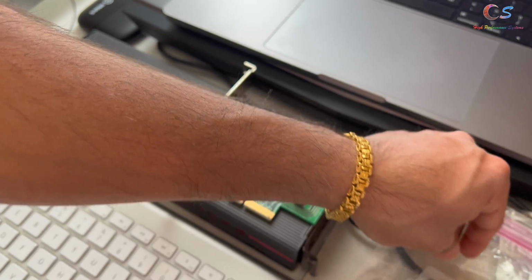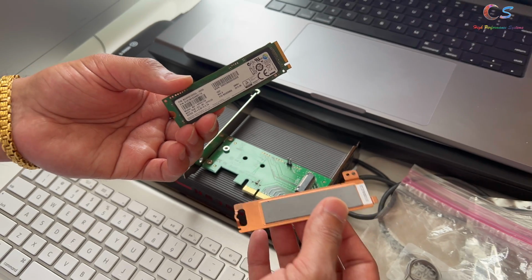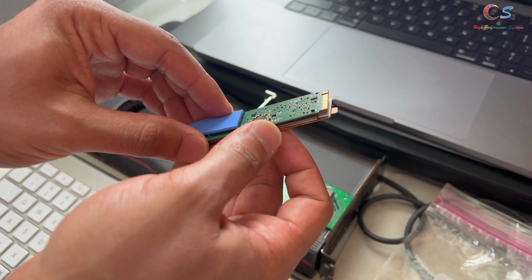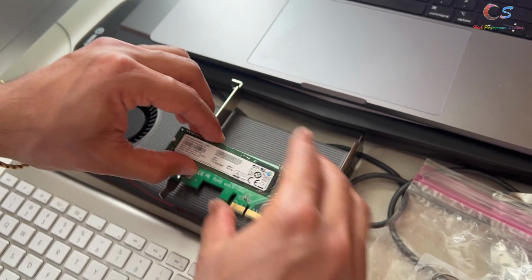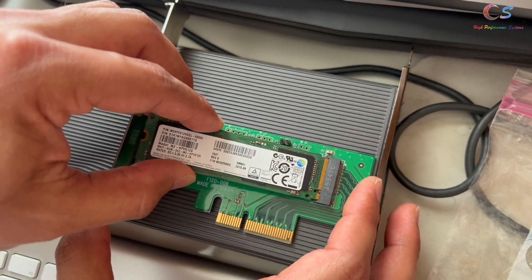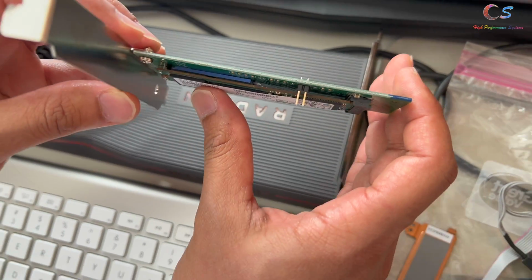So once I put thermal pads on the back, we're going to go ahead and put one on the front. So this is a heatsink right here. I'm just going to go ahead and put it like that. So let's first install it in here like this. And then there's one screw that holds it in. So we're going to do that.